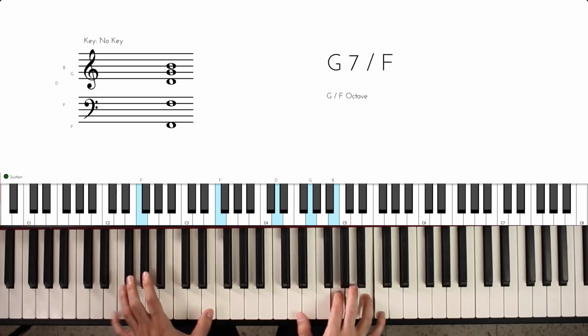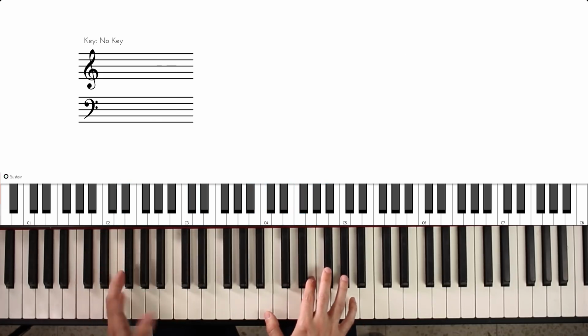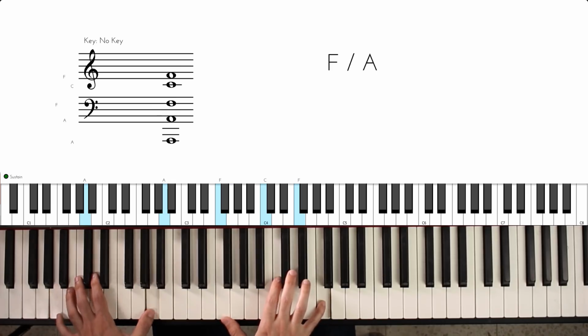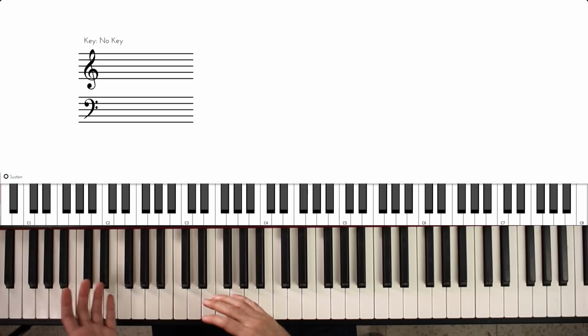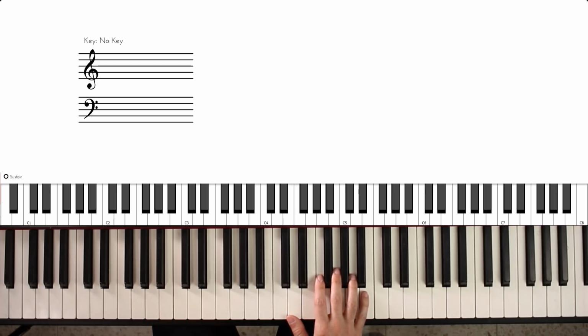So really keep going up the keyboard, down the keyboard. You can jump around, and it's really a fun thing to play. It creates a nice amount of tension that resolves very nicely.